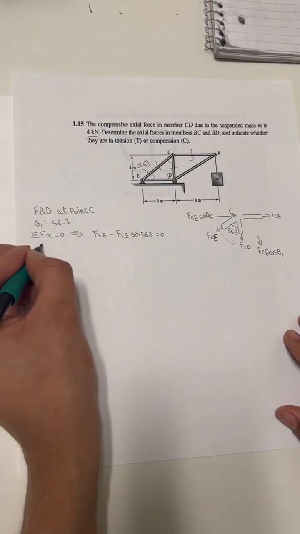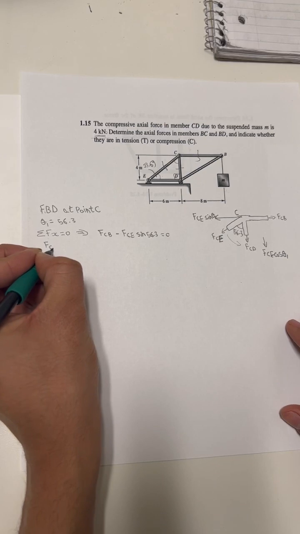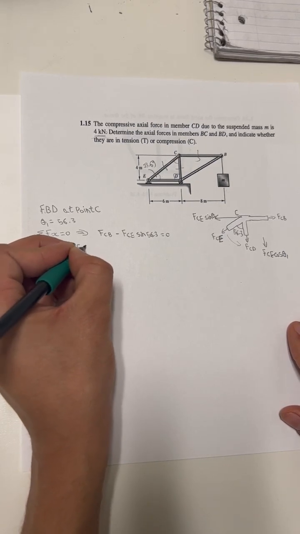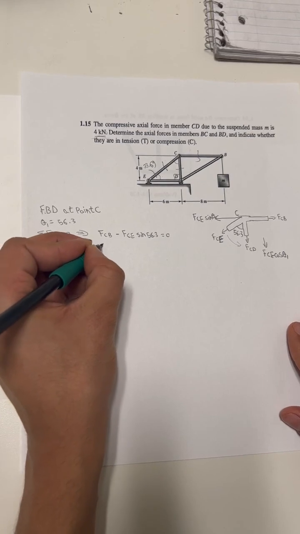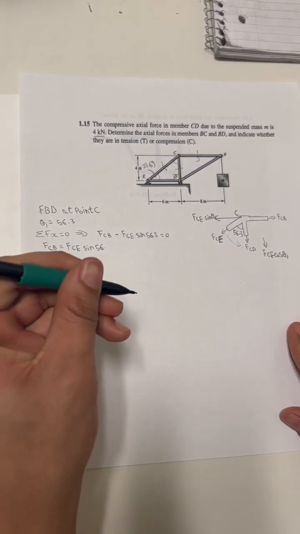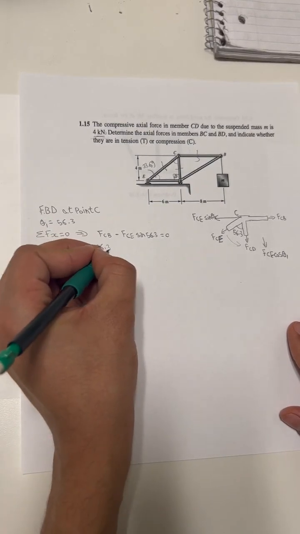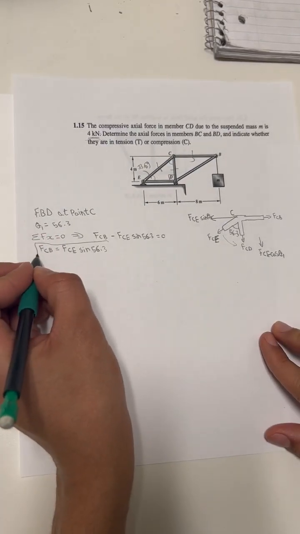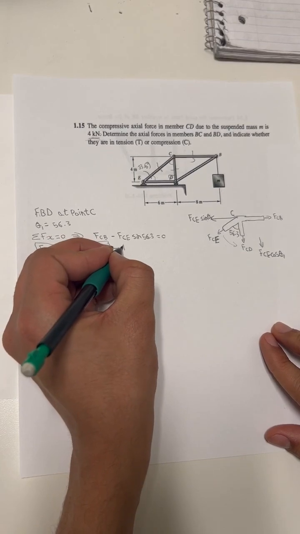So basically you can write FCB equals FCE sine 56.3. That is the first equation we have.